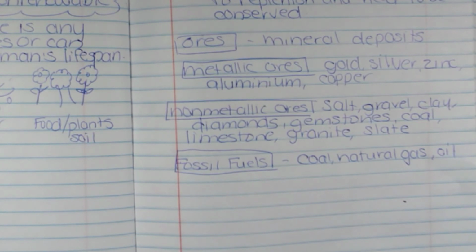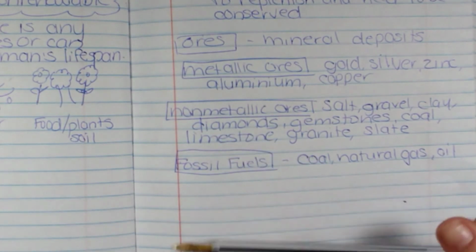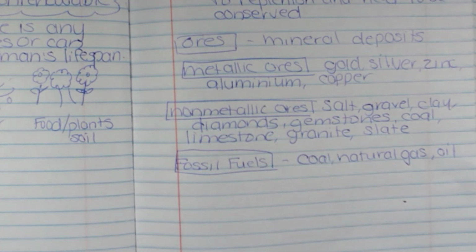So coal is the remains of wetland plants that have been compressed over millions of years. Natural gas is the remains of marine organisms. Natural gas is usually trapped on top with oil on the bottom, so they usually go together.